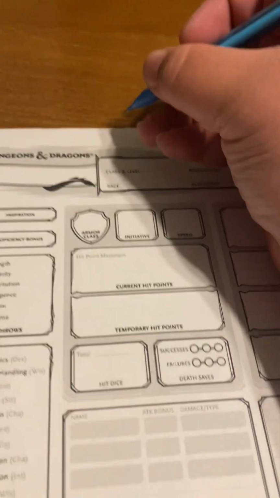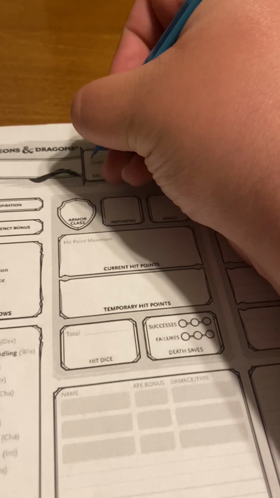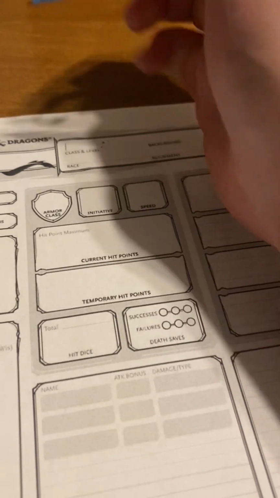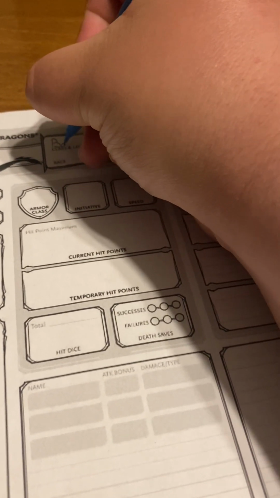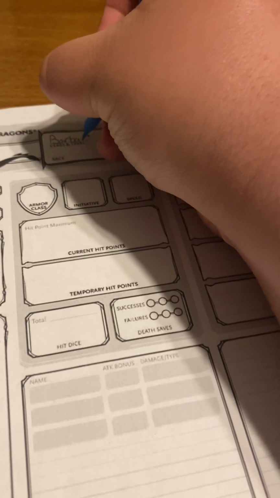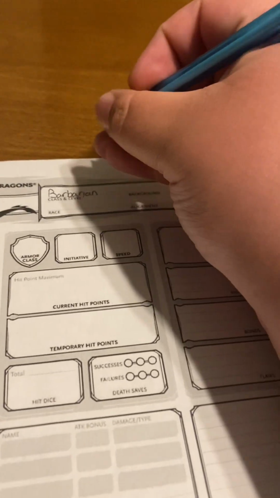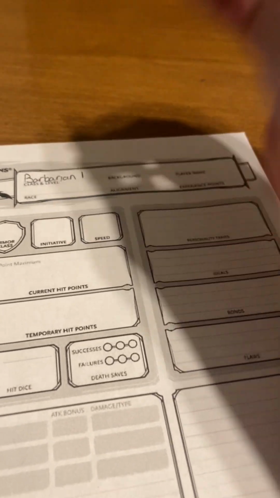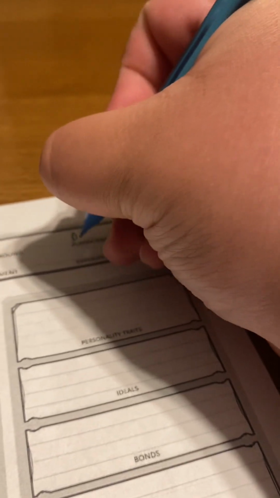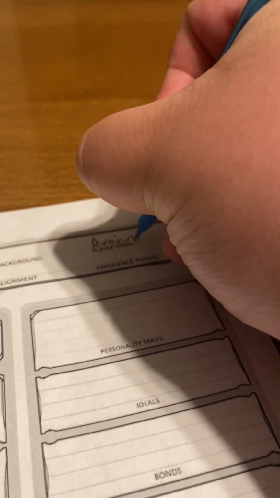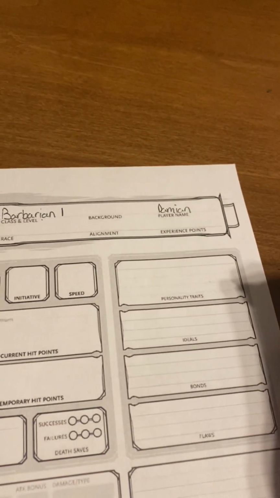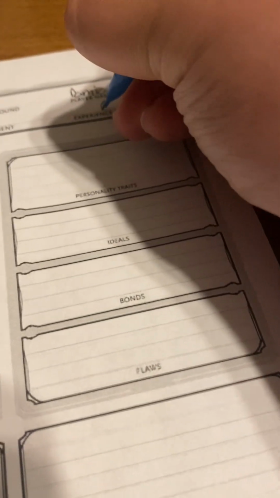So we'll put the Barbarian class right here. We're also going to be making a level 1 character, so we can put that there. While we're up here, we can also put our player name. And we're going to be starting with 0 experience points.